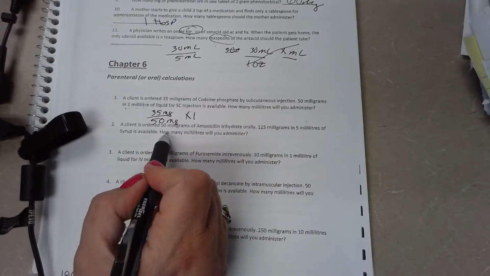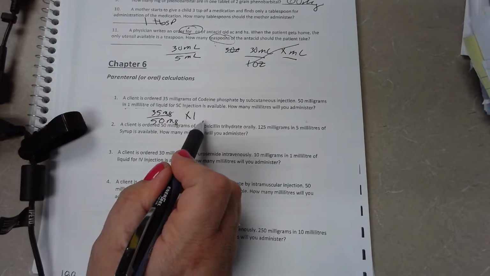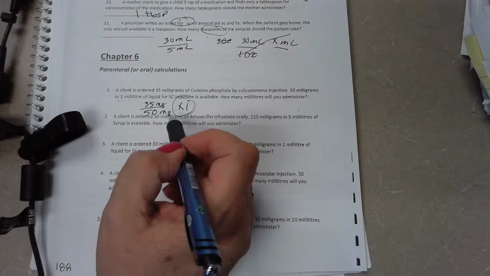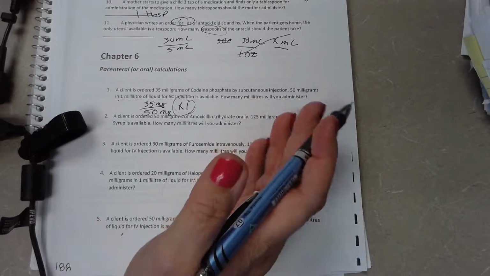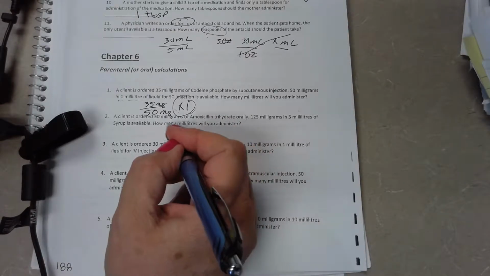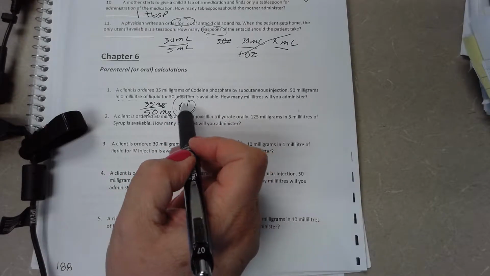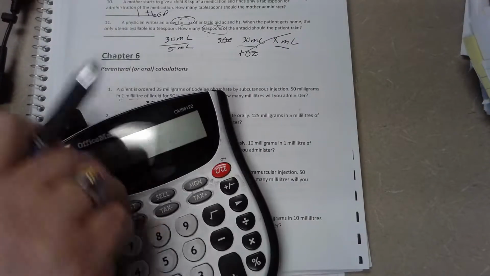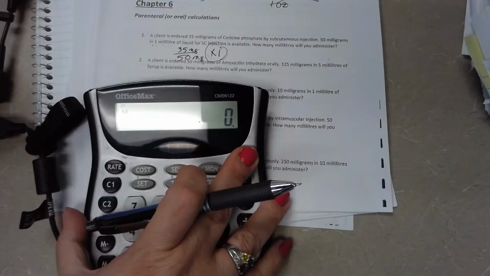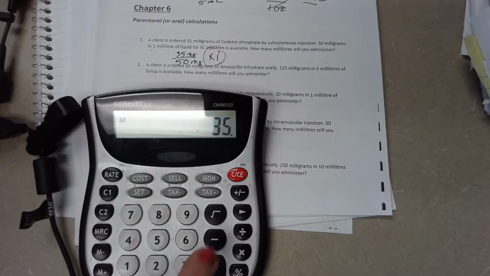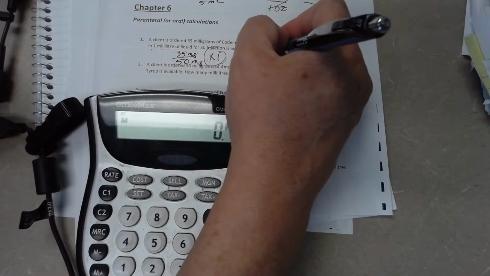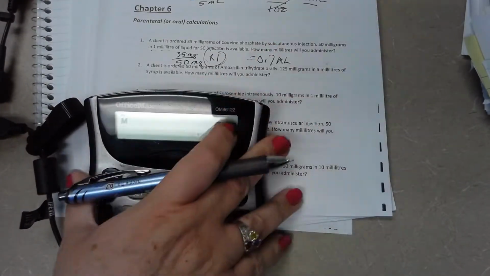What you want, what you got, how does it come? Okay, now some people try to skip this step because anything multiplied by 1 is still itself. The problem is going to be in the next problem, and you're going to see why it's important, while you're practicing this, to make sure you've got this figured out. So the patient needs 35 milligrams of this drug. That's what we want. What we got is 50 times 1. So 0.7 milliliters is what's required for this dose.